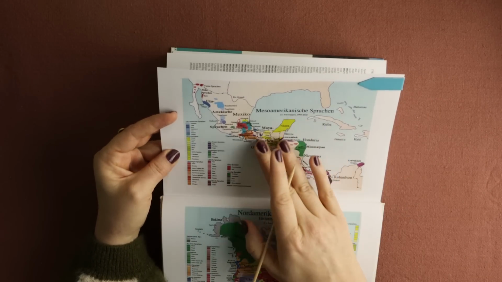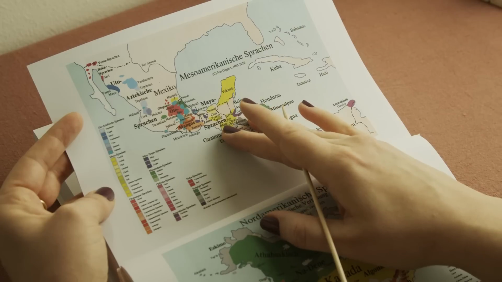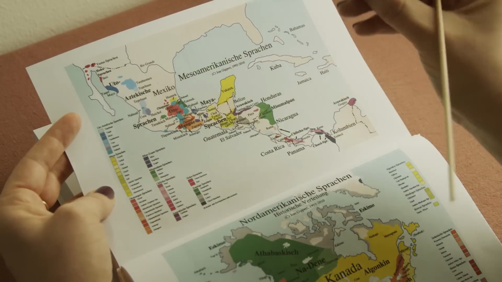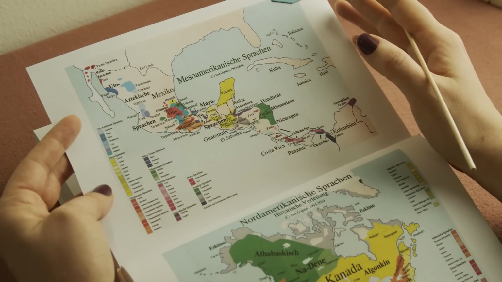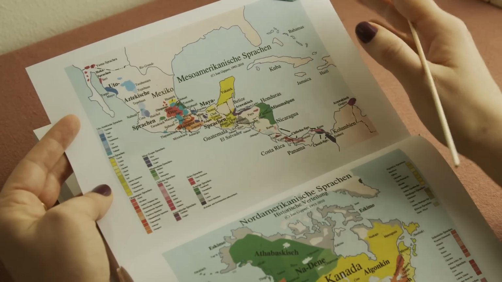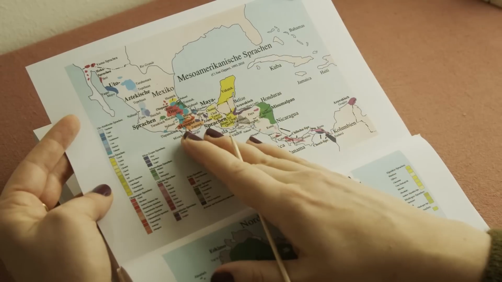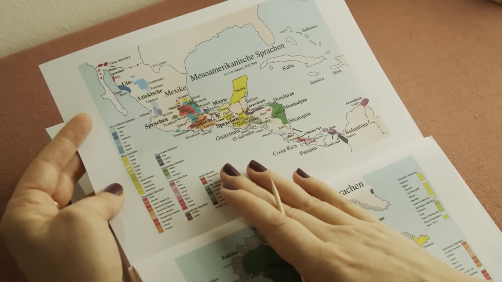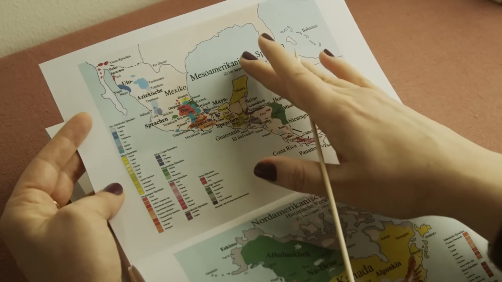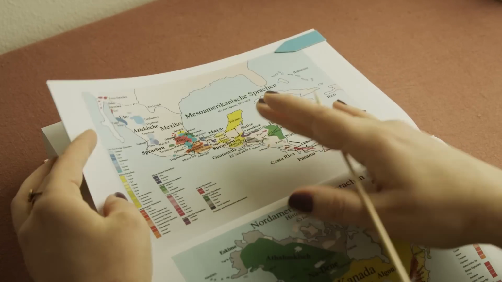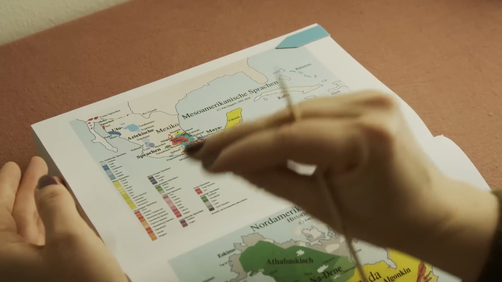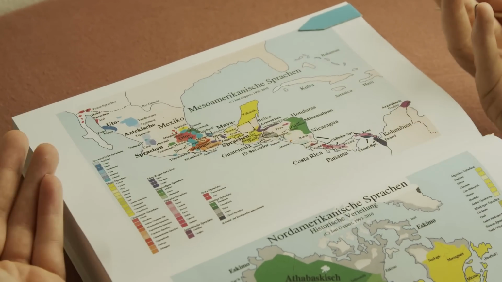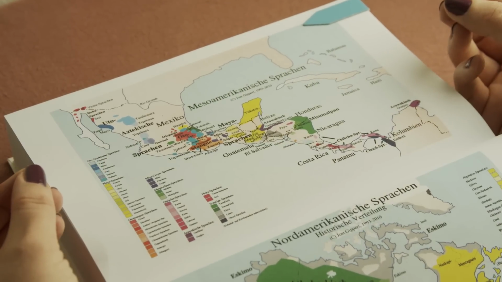The interesting thing about Maya is also that it is the one language here that has developed a fully functioning writing system. You can find forms of writing, for example, with the Uto-Aztecan languages as well. But with Maya, it really is fully functioning, meaning you can write anything you want. There's nothing in a language that can't be expressed through writing.